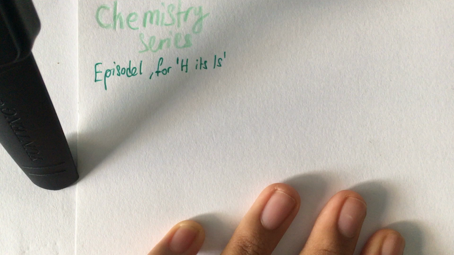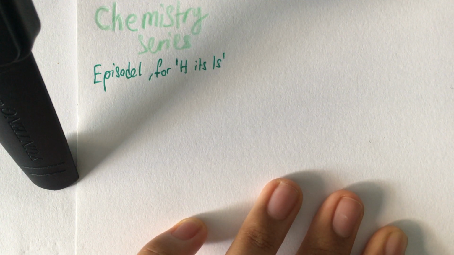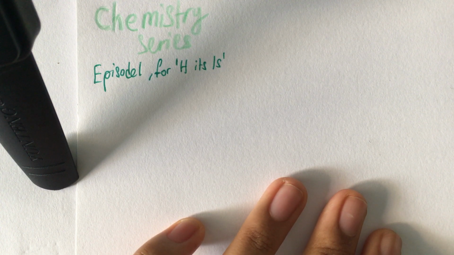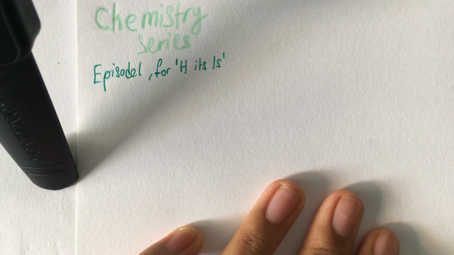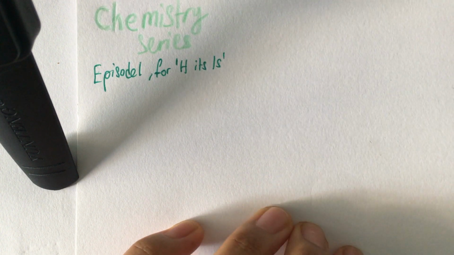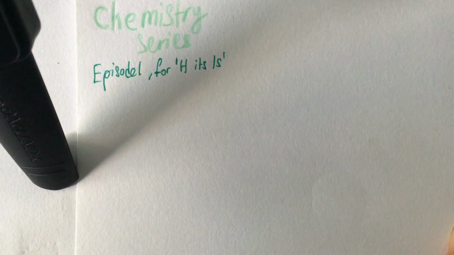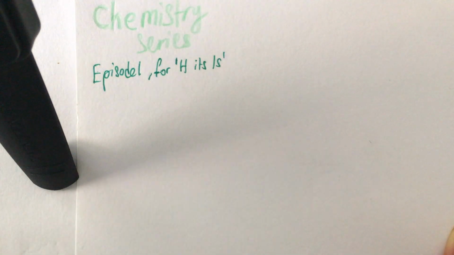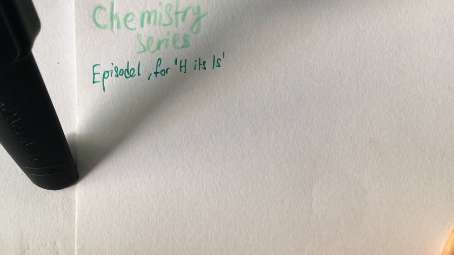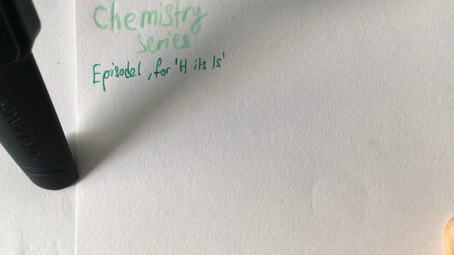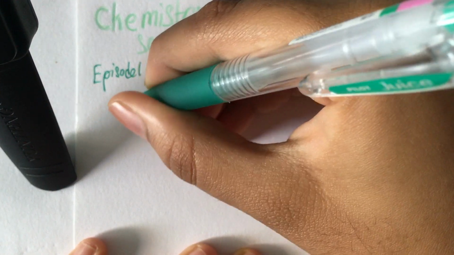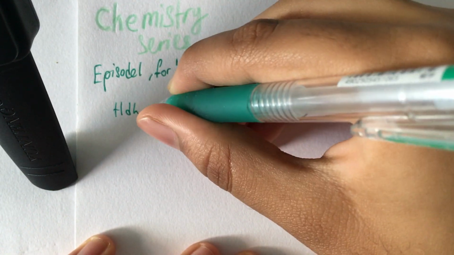I guess it could be quite boring for some people, but it is a very important topic nevertheless because it underlies a lot of the other topics that you learn in chemistry, and it helps you understand the other topics a bit more. So you need to understand the structure of the atoms and how they work before you can understand many other things. So yeah, let's get started.